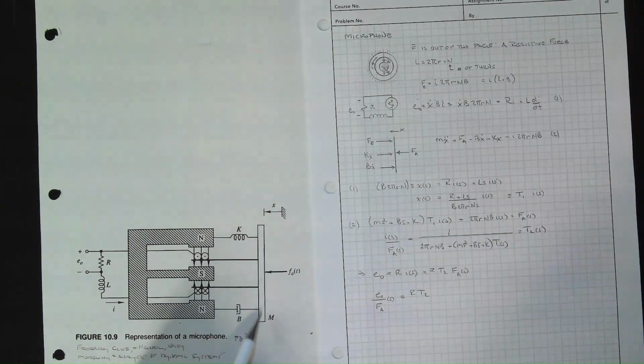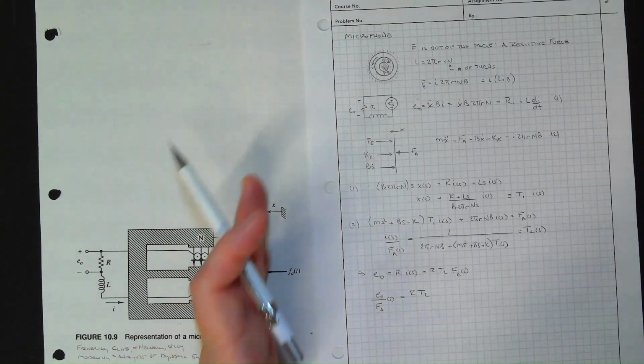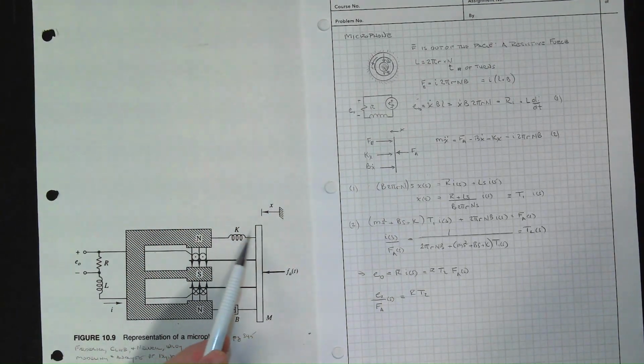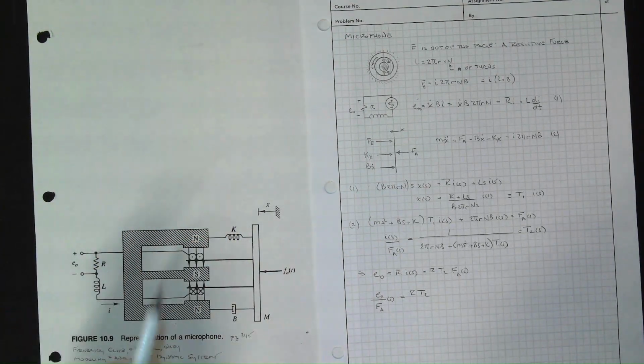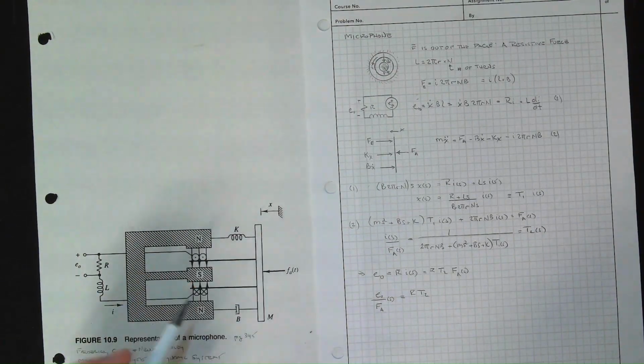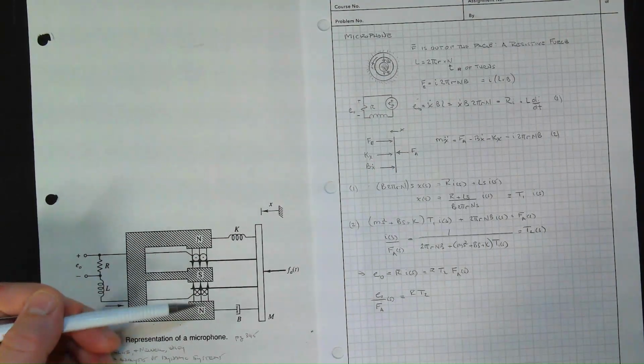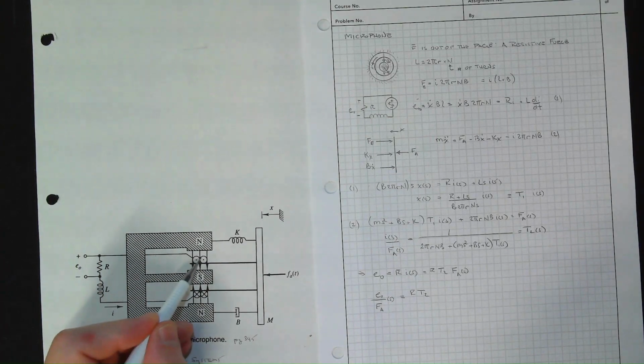But here we have this plate, and of course you have pressure, sound waves, over the plate that would create a force. So you have a pressure, newtons per meter squared, over this area. That creates a force, which causes this plate to move. It has a spring and damper to regulate its motion, and as it moves back due to pressure, you have this coil that goes all the way around, going in and out, in and out.